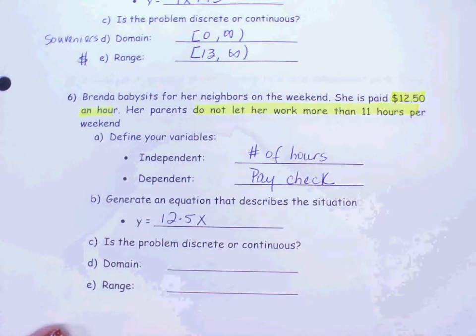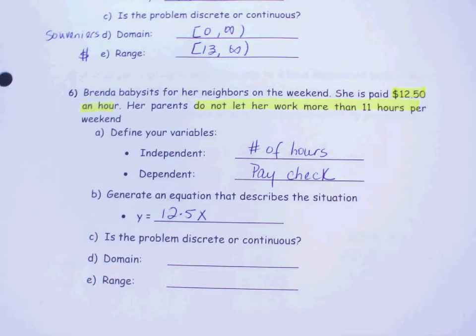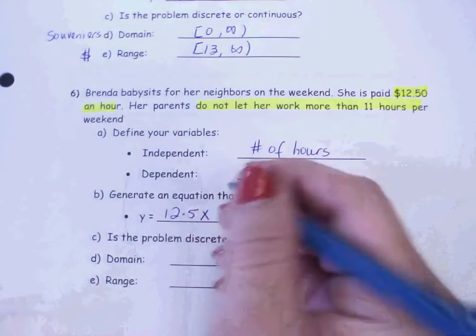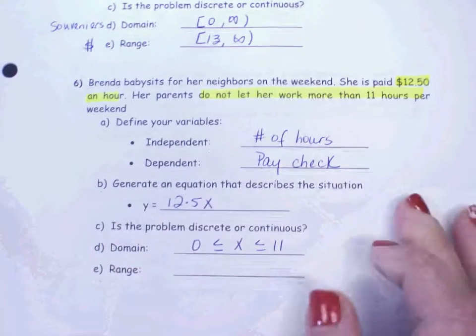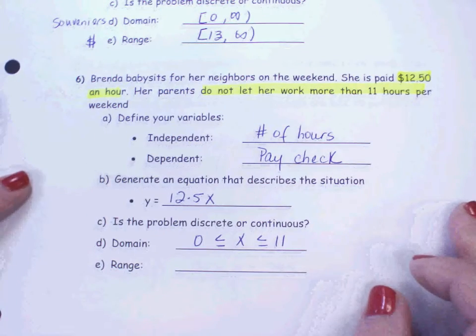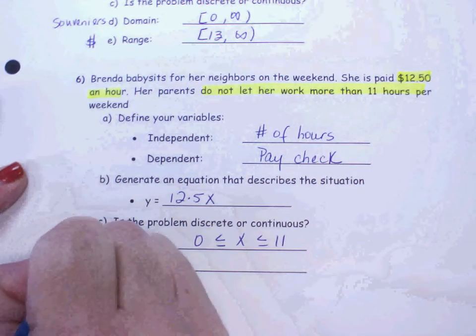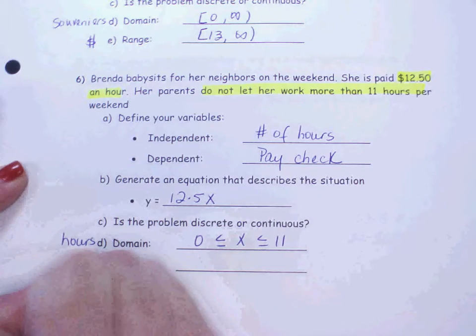Very good. Now there's a restraint: 11. Her parents are not going to let her work more than 11 hours, correct? All right. So from what to what can she work? 0 all the way to 11, because after all, she doesn't have to work. She can stay home and chill, right? So these are your hours, and this is what you get paid.